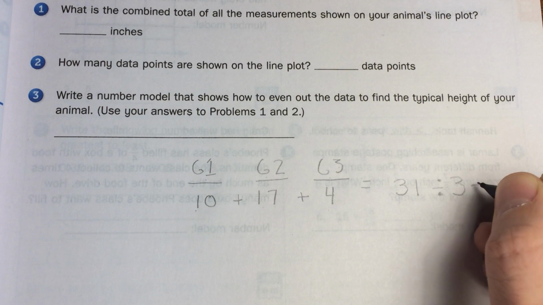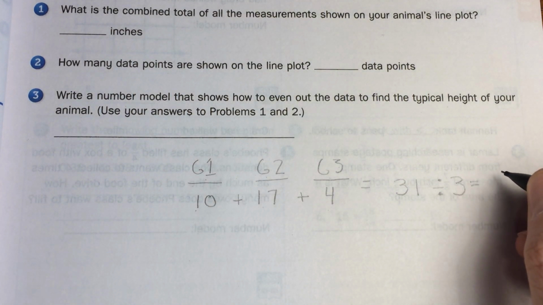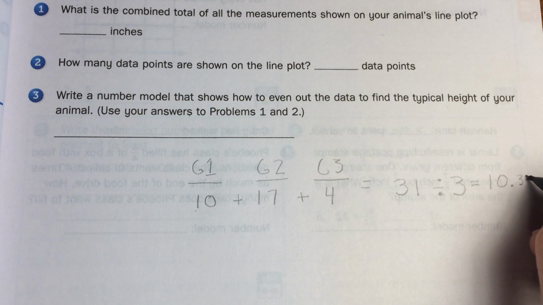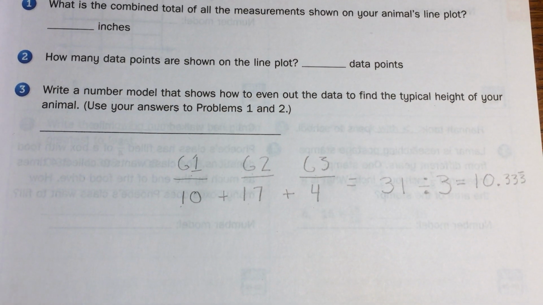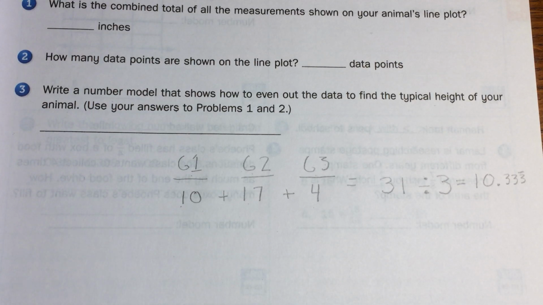I'm going to do some magic here. Usually this is a tough division problem. We know 30 divided by 3 is 10, but 31 divided by 3 is going to be a little bit more. It's actually going to be 10 and 1/3 of another. And I know the fraction for 1/3 is 10.333 and a 3, and it goes on forever. This little line at the top means it goes on forever. So that means over 3 games, Kyle averaged 10.3 points per game.